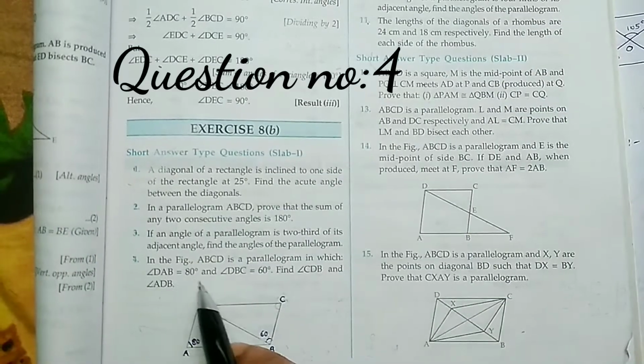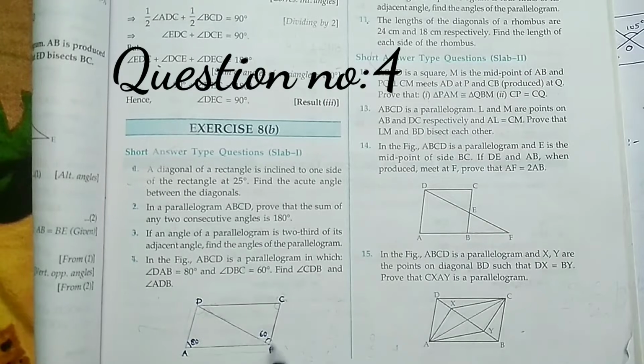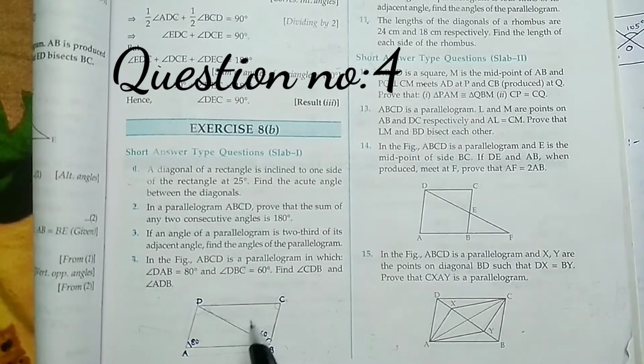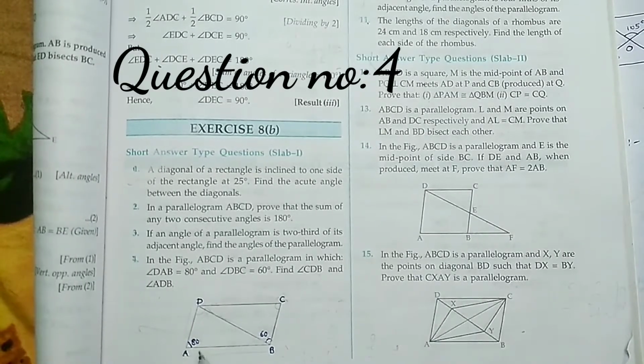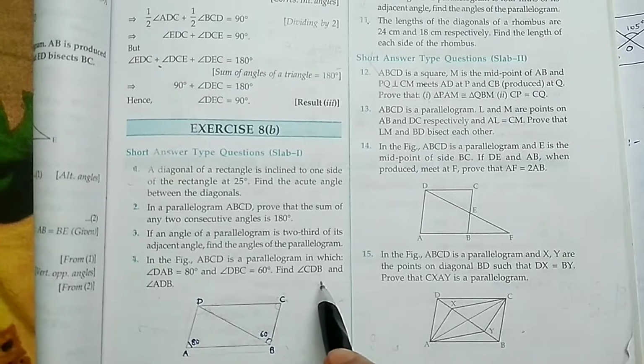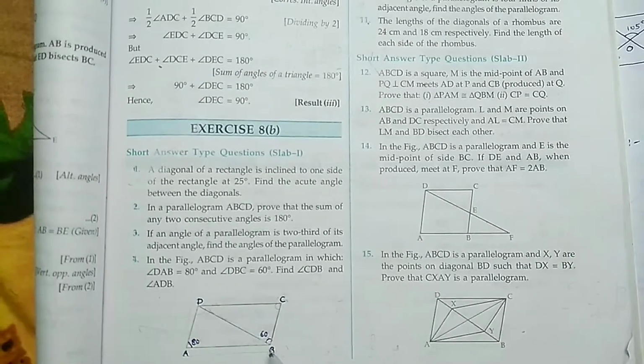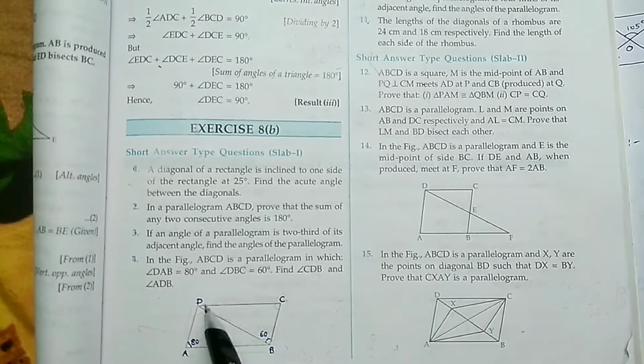Question number 4. Here in the figure ABCD, it is given that this is a parallelogram in which angle DAB is given as 80 degrees, angle DBC is given as 60 degrees. We are to find angle CDB. CDB we are to calculate, and angle ADB. These two angles we are to calculate.